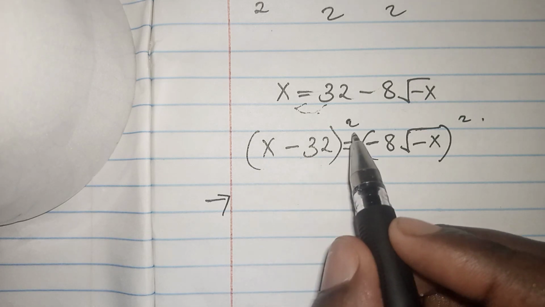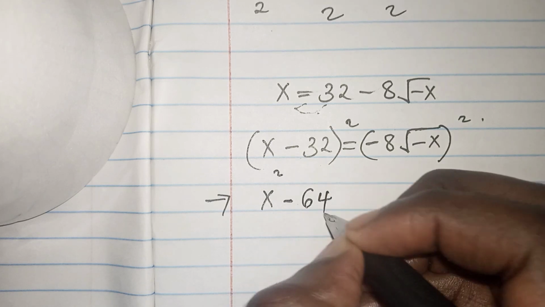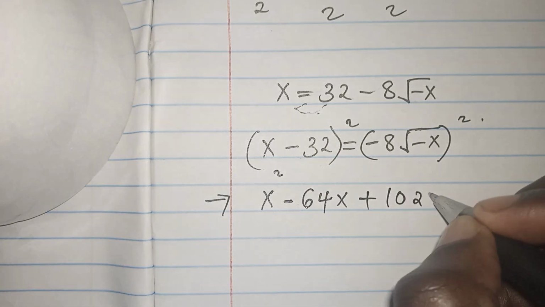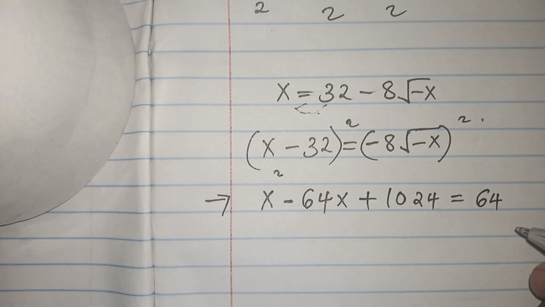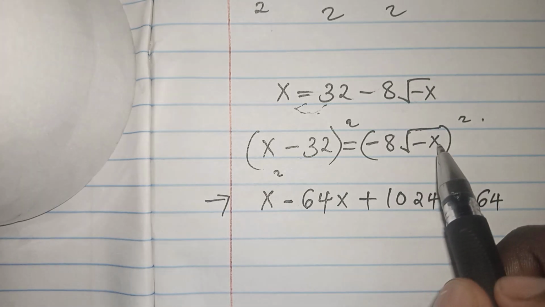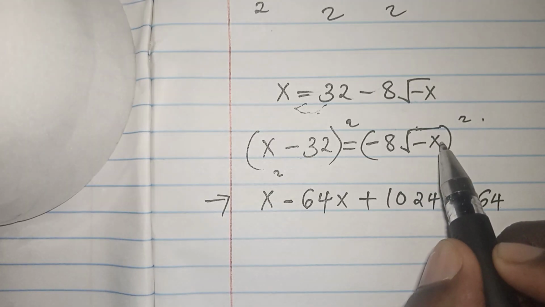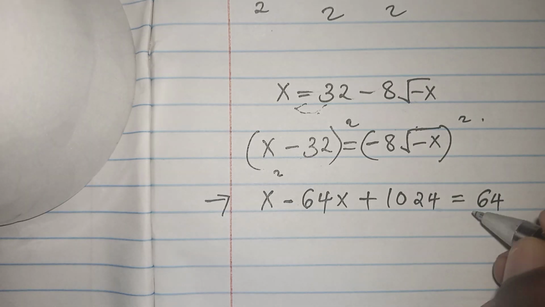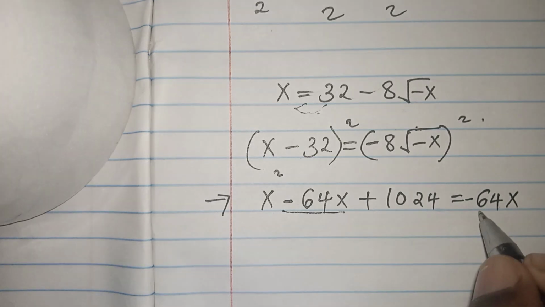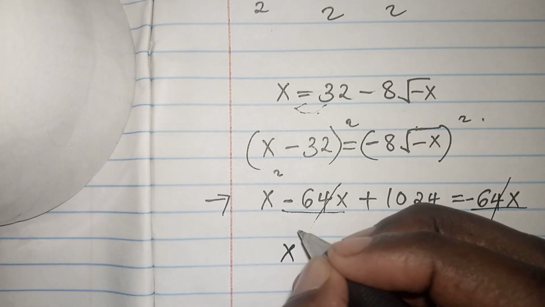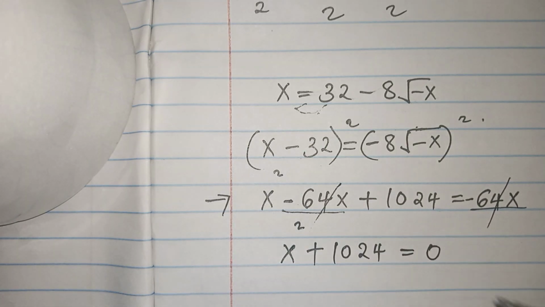So x minus 32, if we expand, we are getting x squared minus 64x plus 1024 is equals to negative 8 squared. This will give us 64. So square root negative x squared. So this square will cancel with the square root and we will be left with negative x. So 64 times negative x, this will give us negative 64x, right? So this and this will cancel, and x squared plus 1024 is equals to 0.